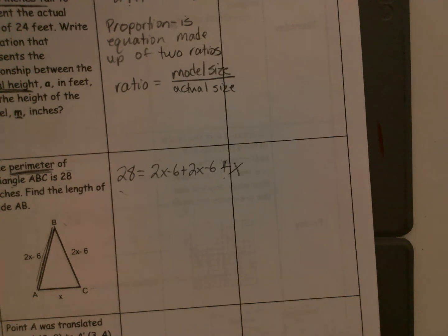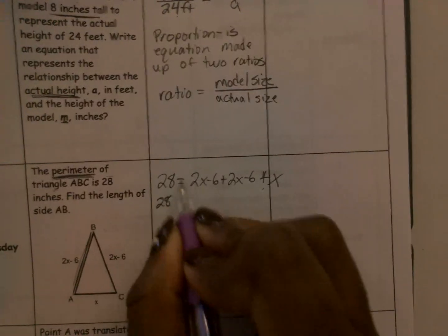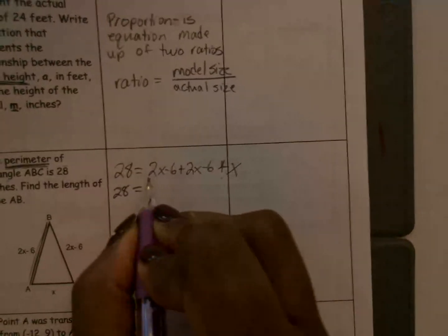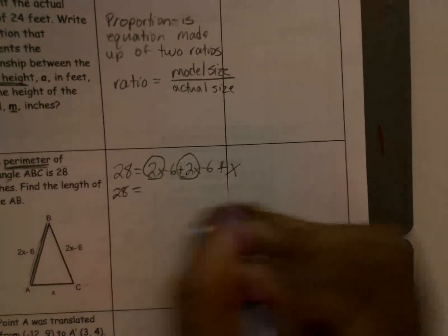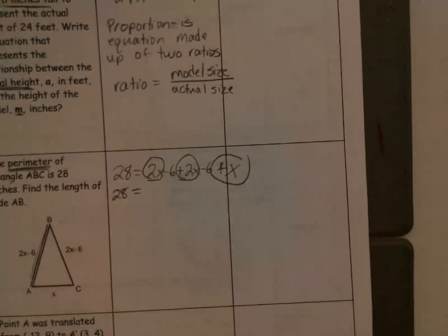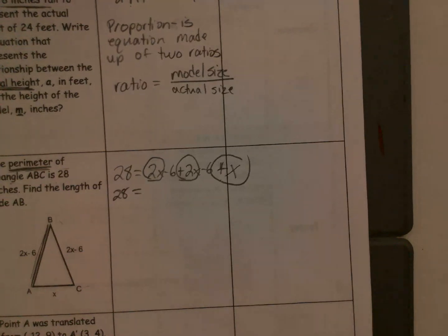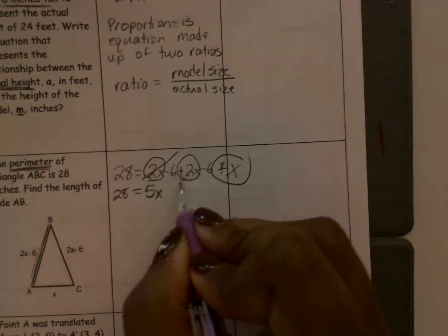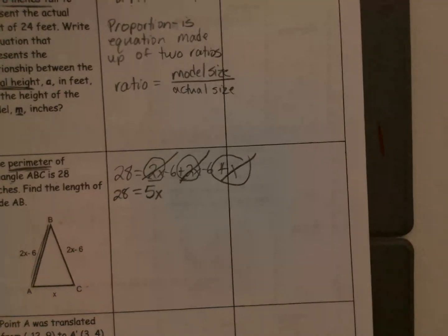Don't forget to write that down, please. Okay, look. 28. Bring down the equal sign. The terms that are alike here, you have 2x plus 2x plus 1x. So you're going to add those together. 2x plus 2x gives us 4x, plus 1x gives us 5x. So we have combined all the x's together.